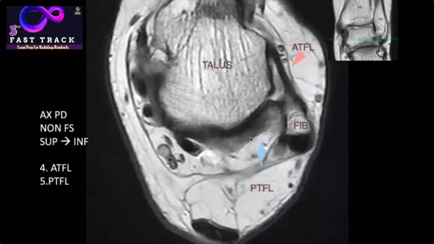Similarly, we will have the posterior talofibular ligament, which has this striated appearance and fat within it, and therefore has this intra-substance signal, which is normal. And because it is connecting talus and the fibula and is posterior, we call it the posterior talofibular ligament. This is very rarely injured. The ATFL is the most commonly injured ligament in the ankle, and therefore it has to be very well visualized and appreciated on all ankle MR images.